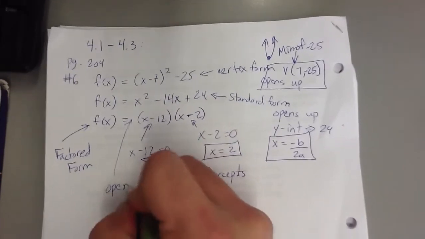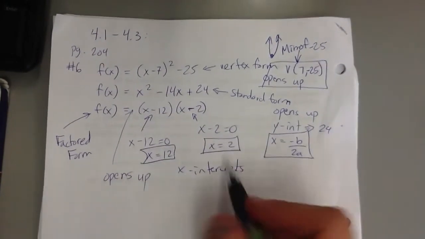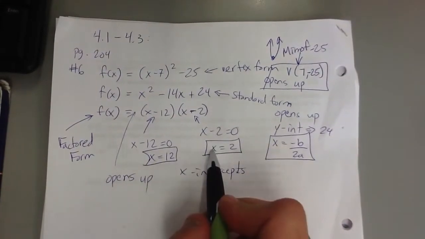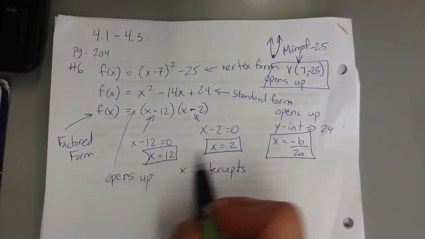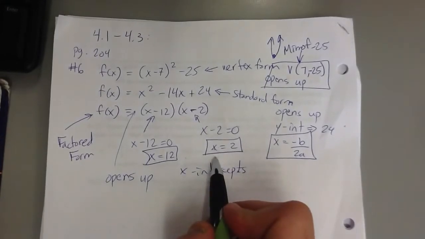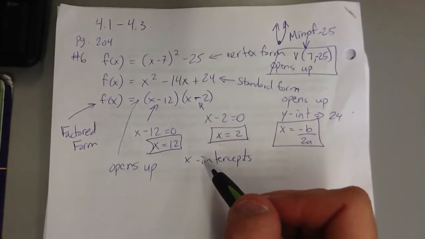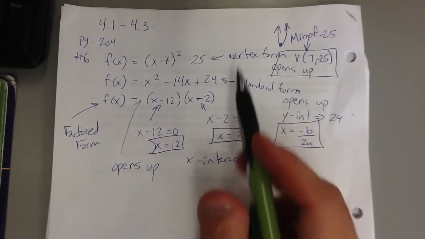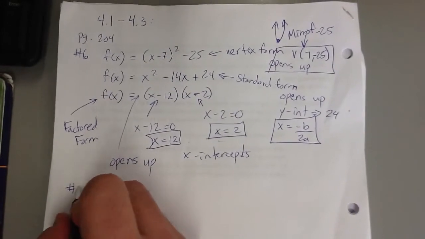It opens up because your a value is 1. You could definitely come up with the equation of the axis of symmetry as well, because the axis of symmetry is right in the middle of these two numbers. Add them together is 14, divided by 2 is 7. So you can definitely come up with the equation of the axis of symmetry as well. So you have to know the 3 forms, and you definitely have to know what the 3 forms tell you.